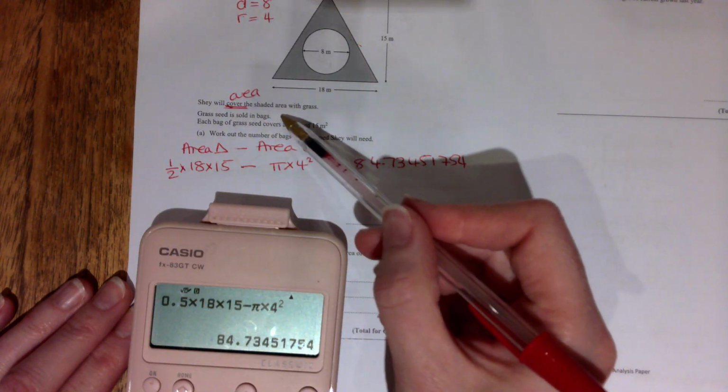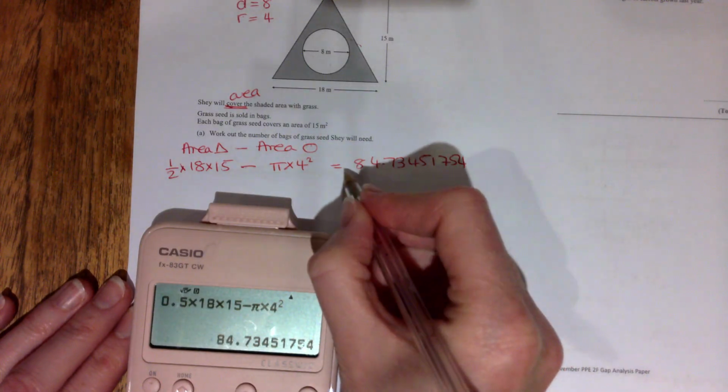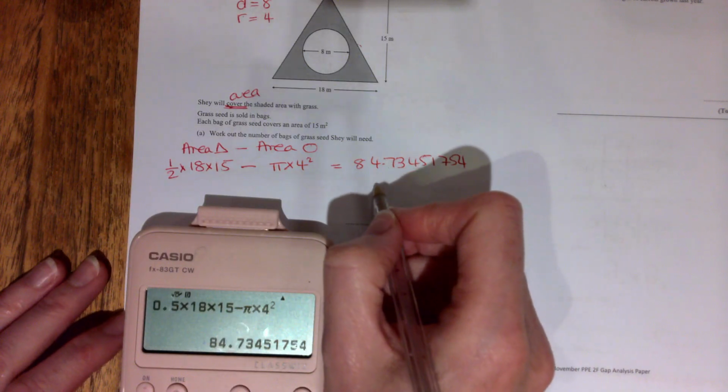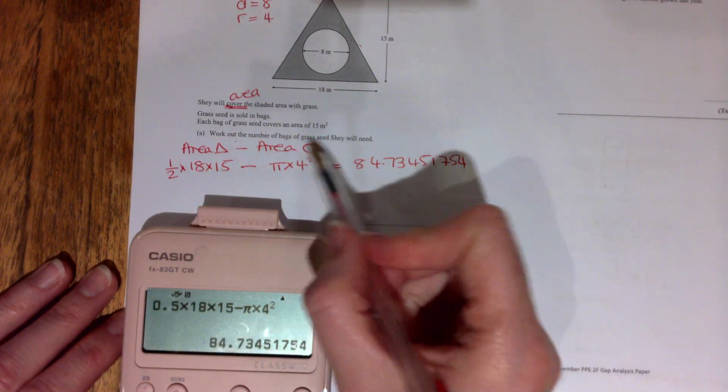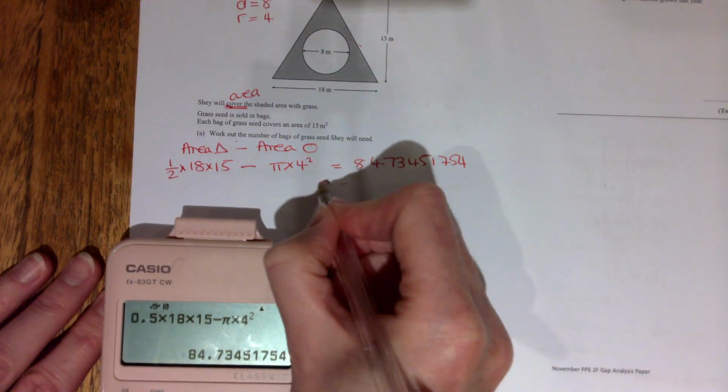Grass seed is sold in bags. Each bag of grass seed covers an area of 15. So I can see what's coming next. I'm guessing they're going to ask me how many bags. Work out the number of bags. So each 15 metres squared is going to cover it.